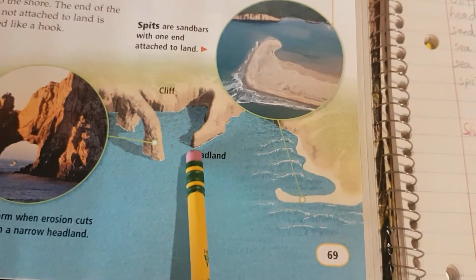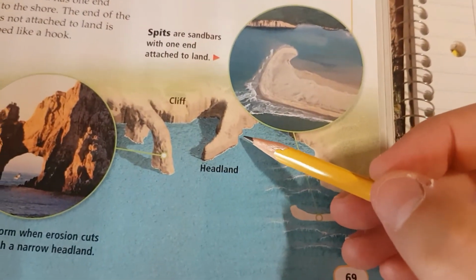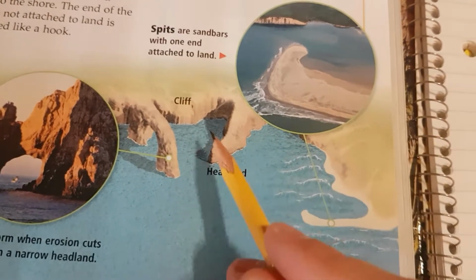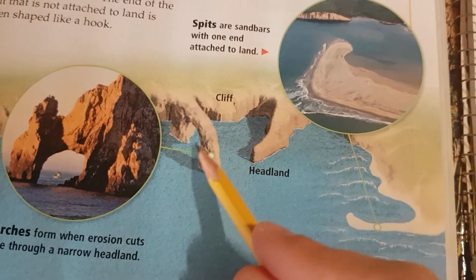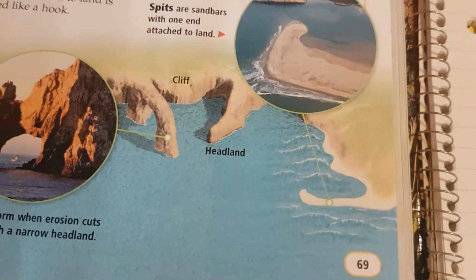Okay, so sea caves actually kind of can become an arch, right? So if you've got this headland sticking out here and it starts wearing away in here, that's a sea cave. And it starts wearing away over there, that's a sea cave. And if they end up joining together and making a hole that goes all the way through, then we call it an arch.